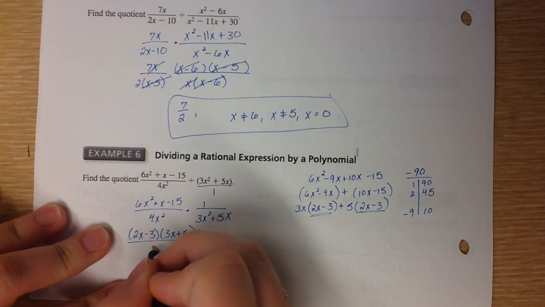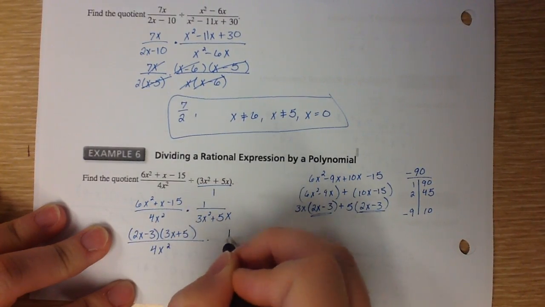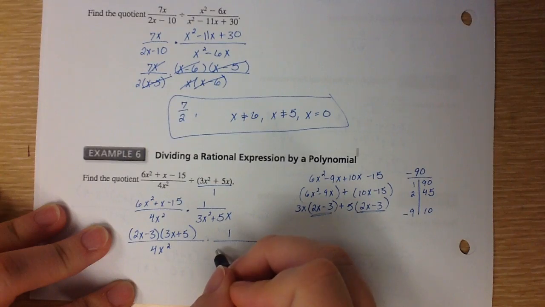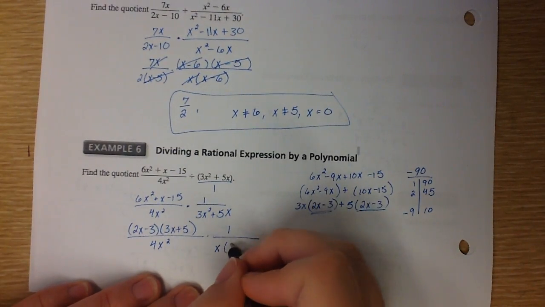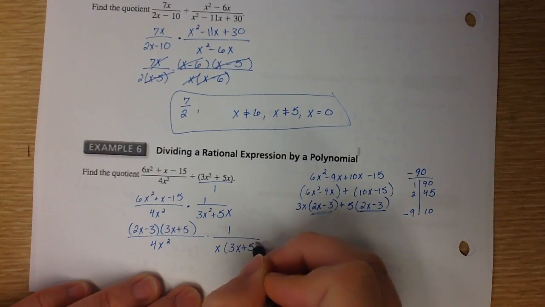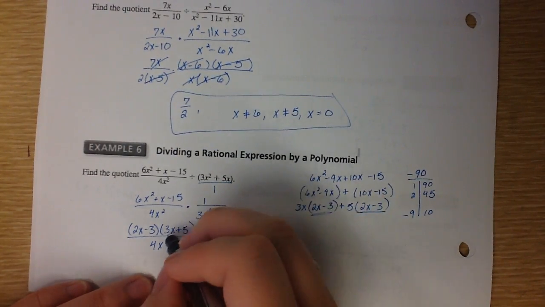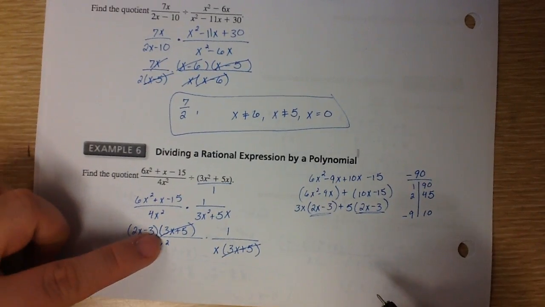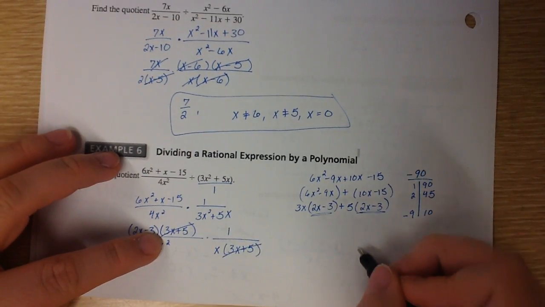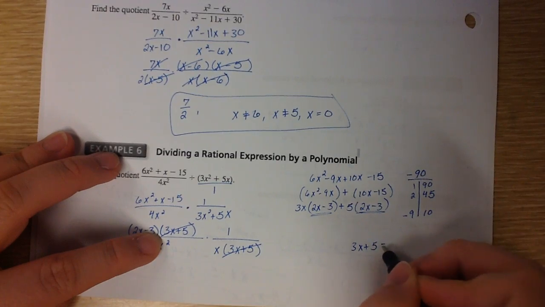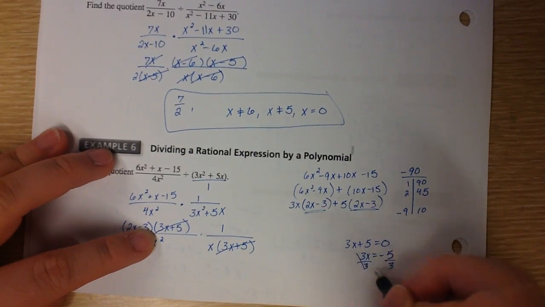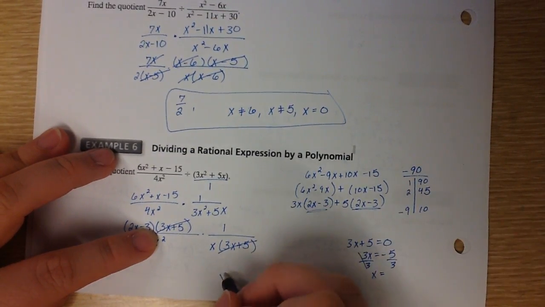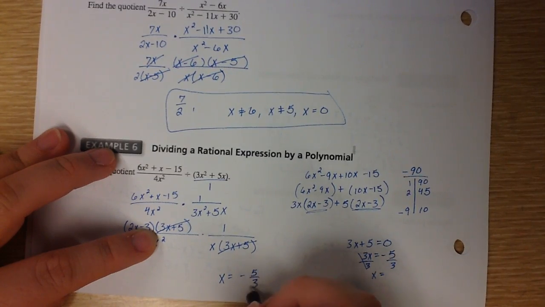Okay. All over 4x squared times 1 all over. Out of these, I can factor out an x, and I'm left with 3x plus 5. Well, so my 3x plus 5's cancel. As I cancel that, I have to think what makes that 0. What makes 3x plus 5 0? Subtract the 5, divide by 3. When x is negative 5/3, so x cannot equal negative 5/3.